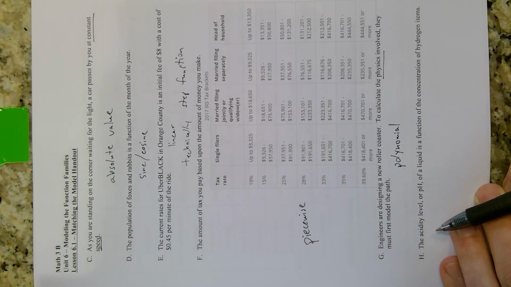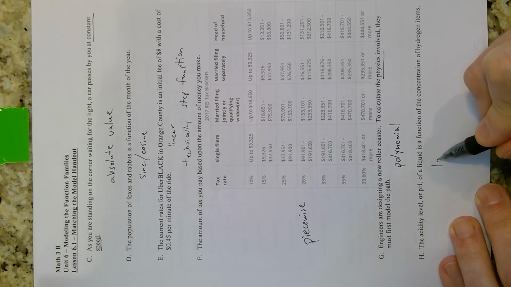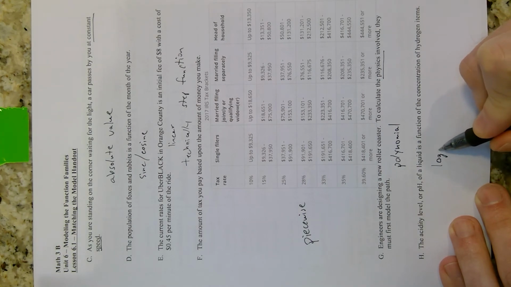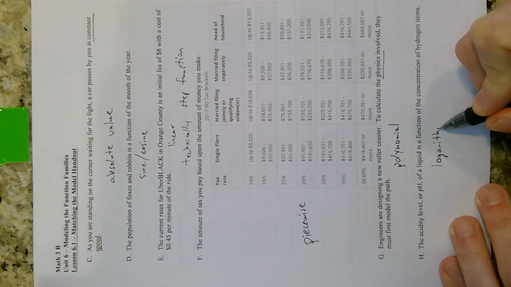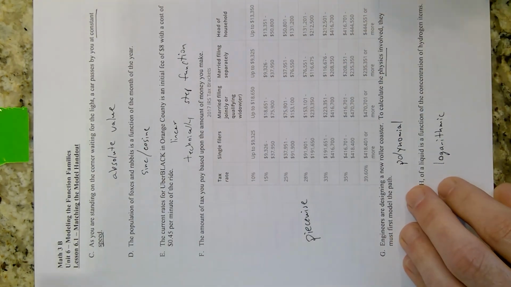Okay, letter H. This one, I wouldn't expect you to know unless you've had chemistry. I think you might cover this in chemistry, but anyway, the acidity level, or pH, this is a logarithmic scale. So if you didn't get that one, I would not be upset.